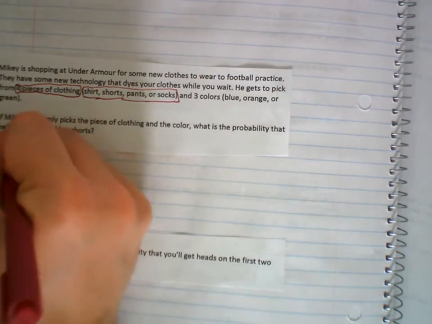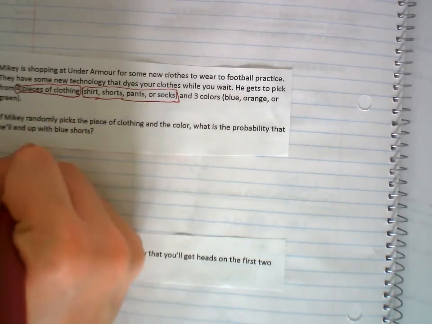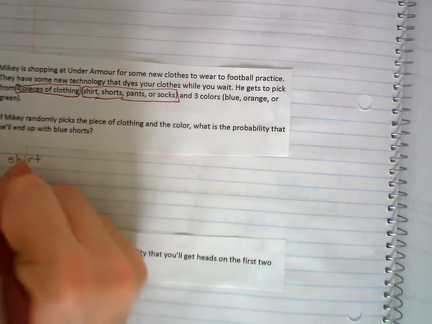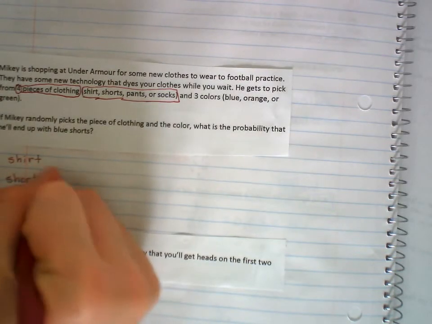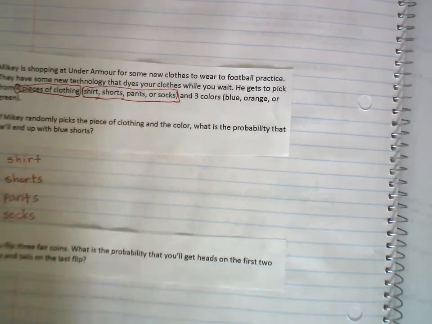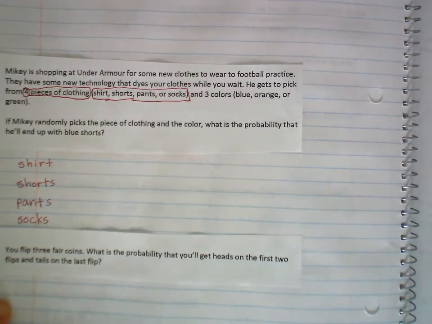So what are those 4 pieces? We got shirt, shorts, pants, or socks. I'm going to write small. I should have not glued the next one so close. That's event 1. So it's the 4 types of clothing. Okay. Then we have event 2.